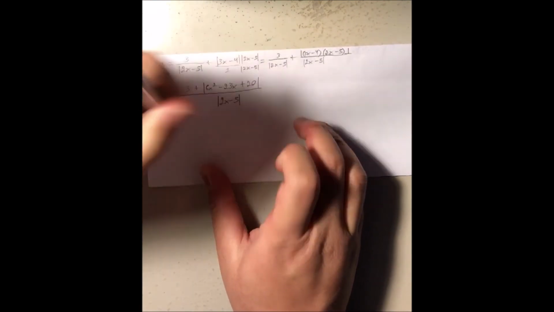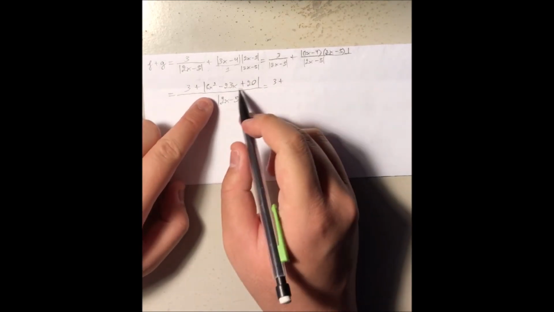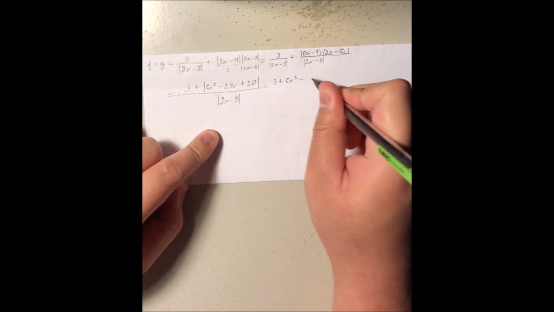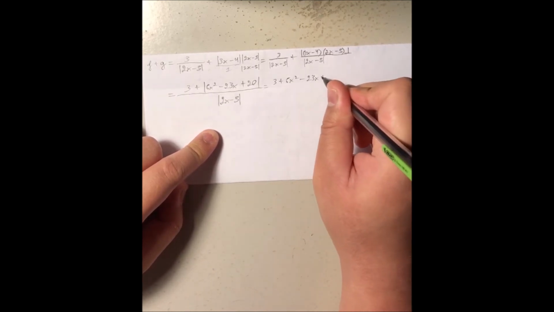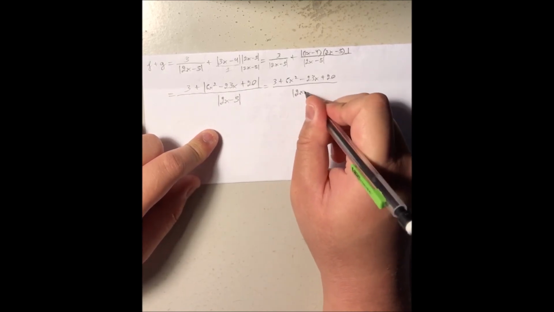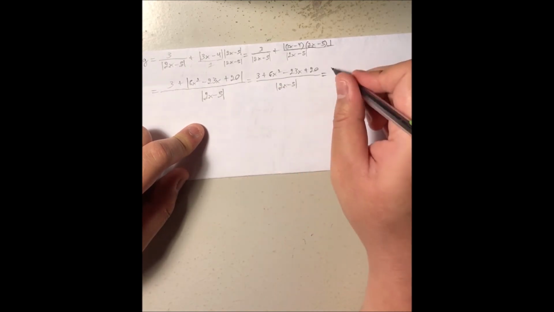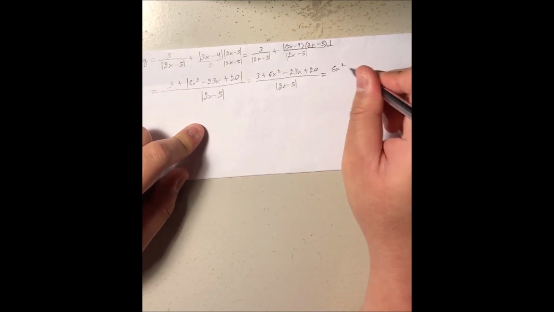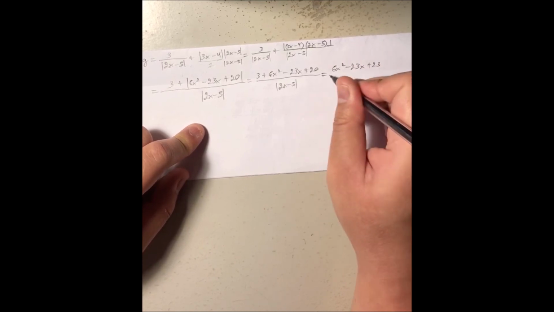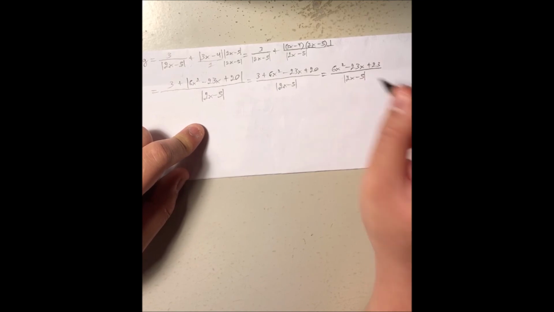But hey, this is just going to be 3 plus the positive of this whole thing, 6x squared minus 23x plus 20, all over absolute value of 2x minus 5. Combining like terms, 3 plus 20 is 23, so 6x squared minus 23x plus 23, all divided by absolute value of 2x minus 5.